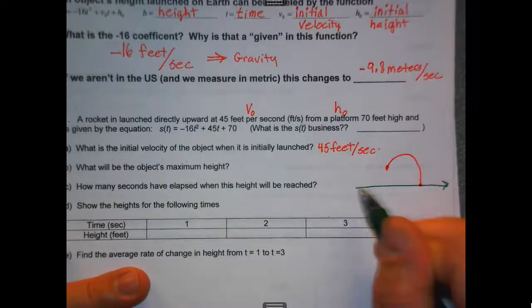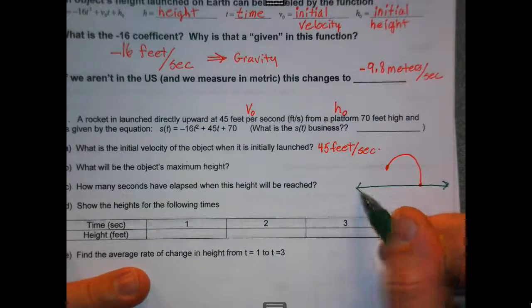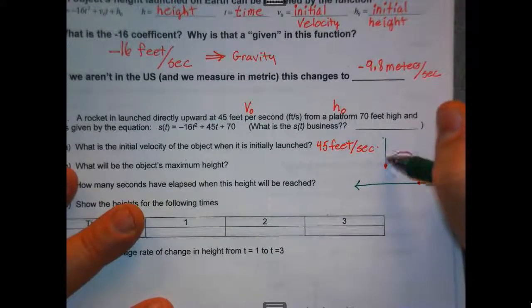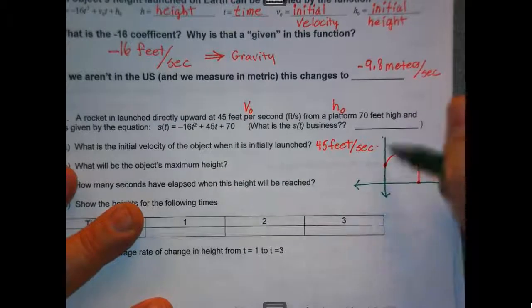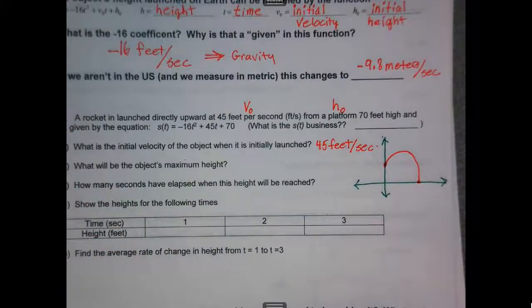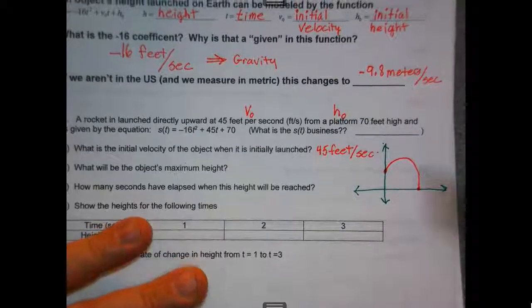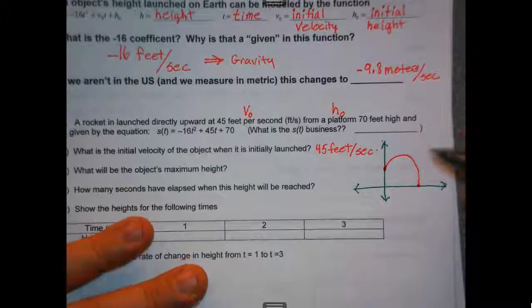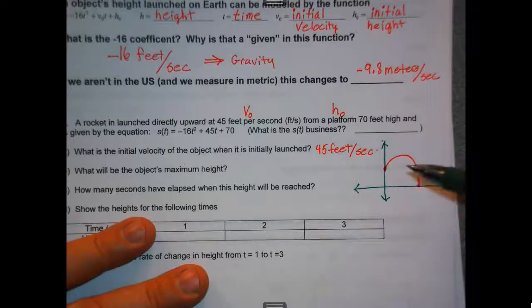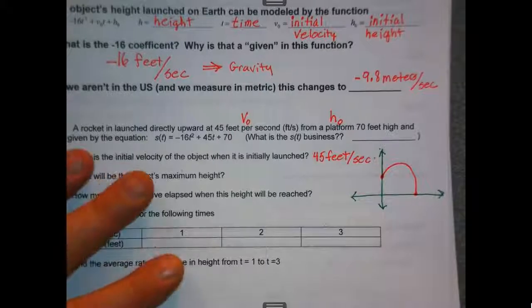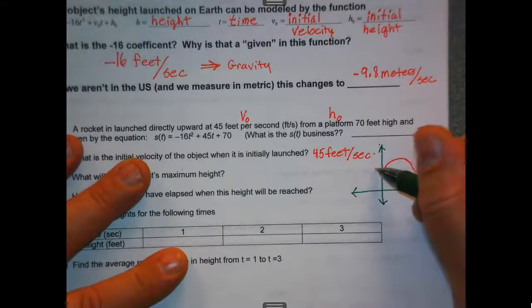Here's my x-axis. Here's my y-axis. We already said that the y-axis is our height of 70 feet, right?